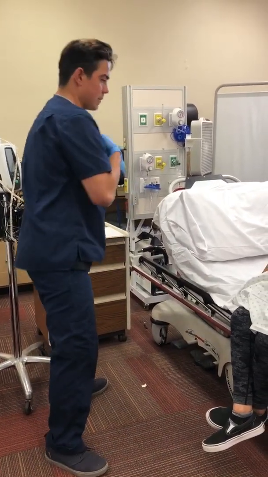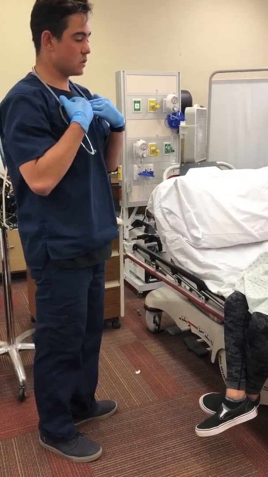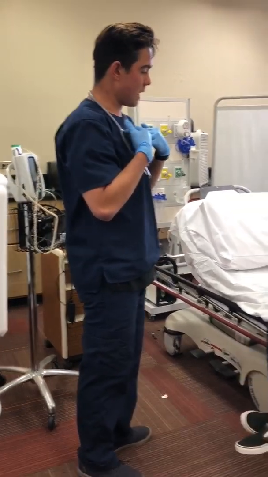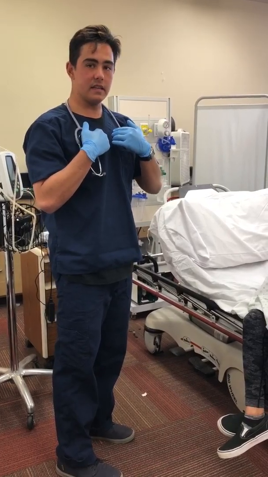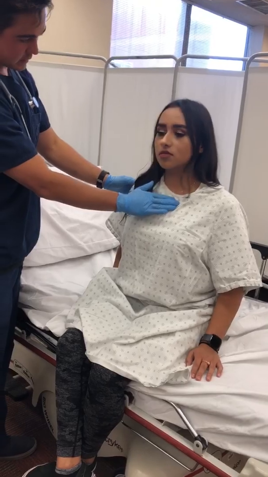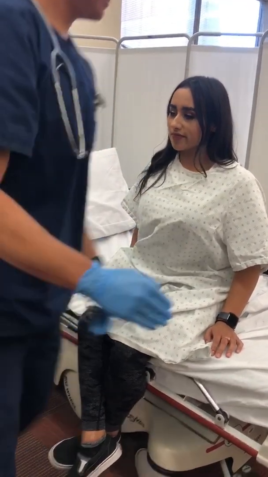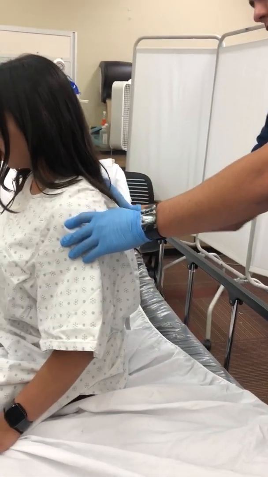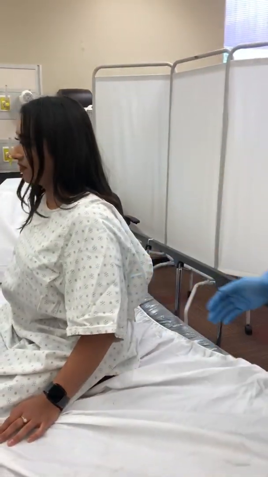So now I'm going to go ahead and I'm going to palpate your chest, assessing for any tenderness, swelling. So let me know if anything feels more painful, abnormalities, as well as assessing for any crepitation that could be due to air on the subcutaneous layer. Any abnormalities? Any pain? No. Tenderness, swelling? No. Okay. Anything down here? No. Any tenderness, swelling? No. Okay.